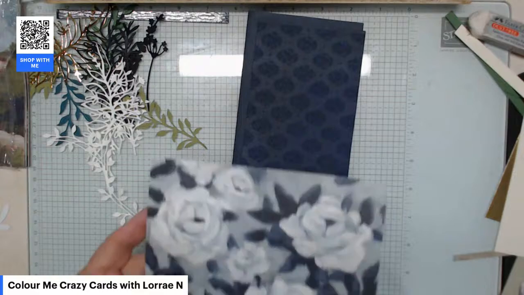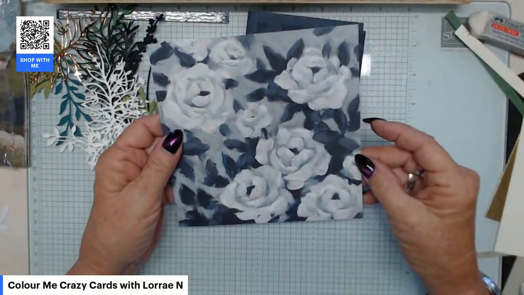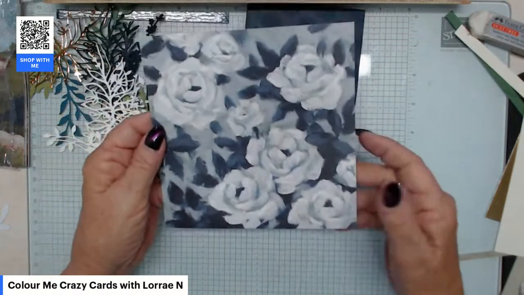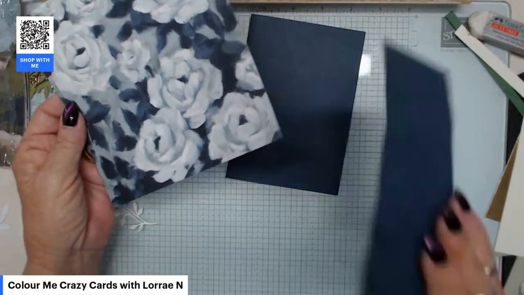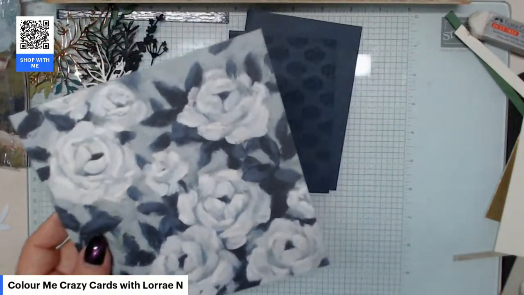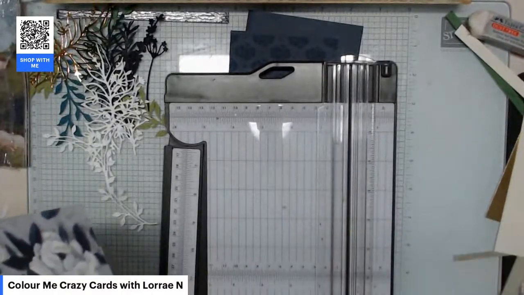Okay, so now I need to look at this and decide where I want my cutting to go. So I'm going to cut this piece the same size as this piece, which is 5 1/2 by 3 3/4. And I just looked up and my cat's looking at me as if to say, what are you saying?